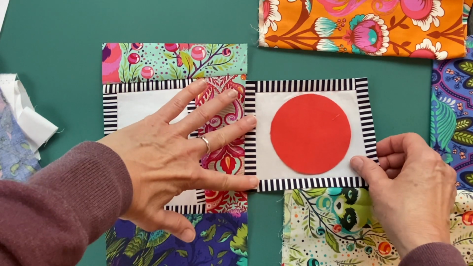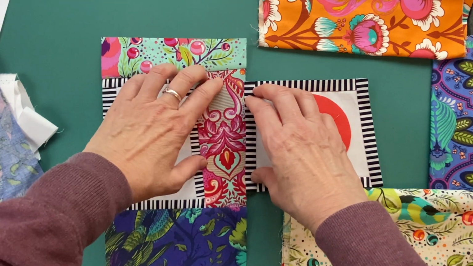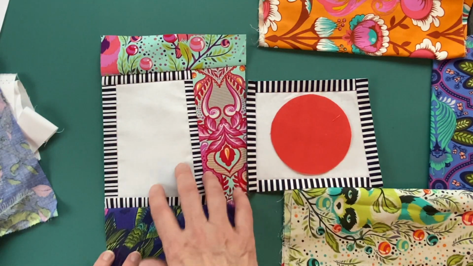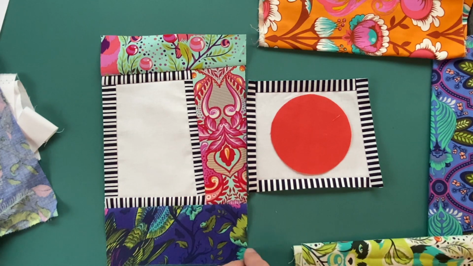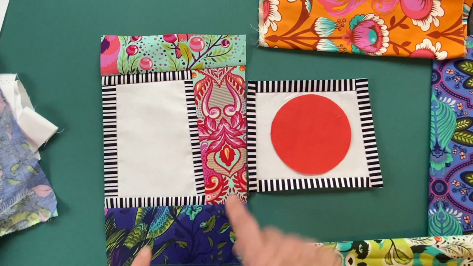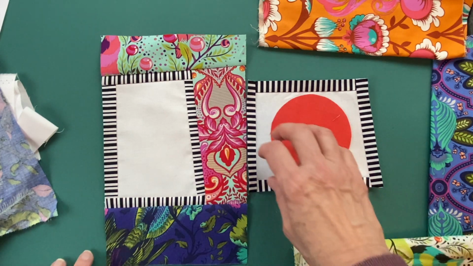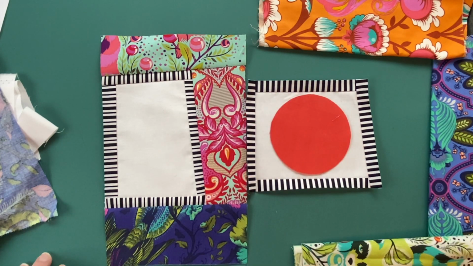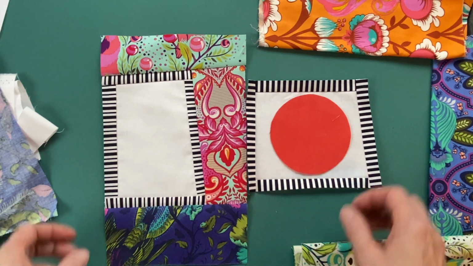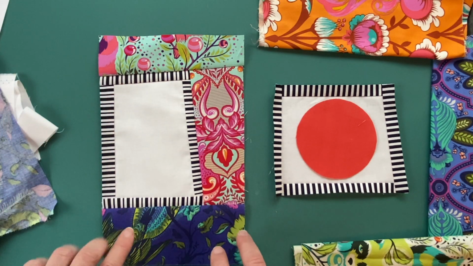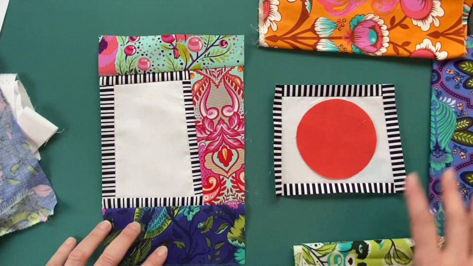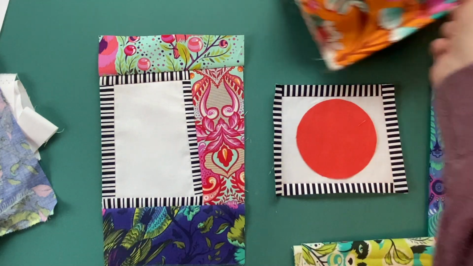So now I'm going to put this block with that one. So I need to have strips that are going to extend up to the top of these blocks if I want to have that grid. And I think I do. Another option. Have these around every other block and then a solid on the alternating blocks.